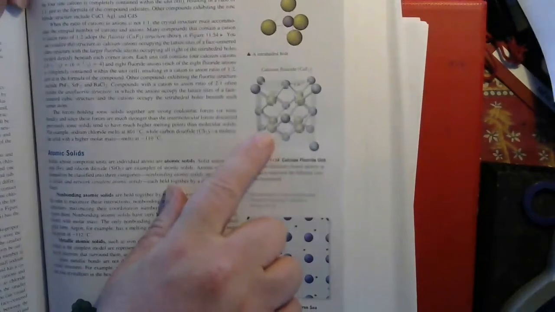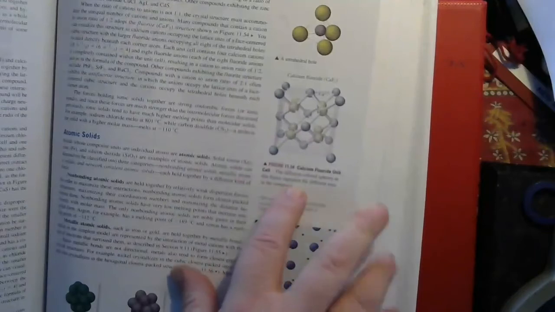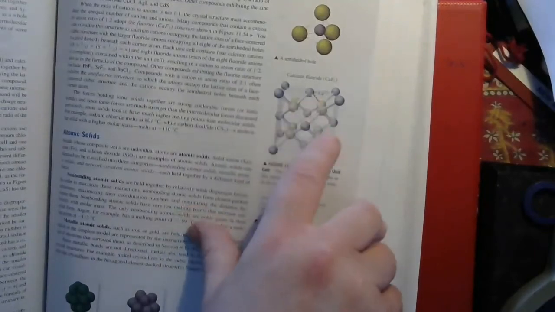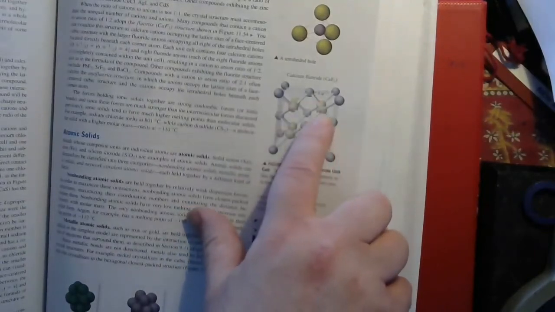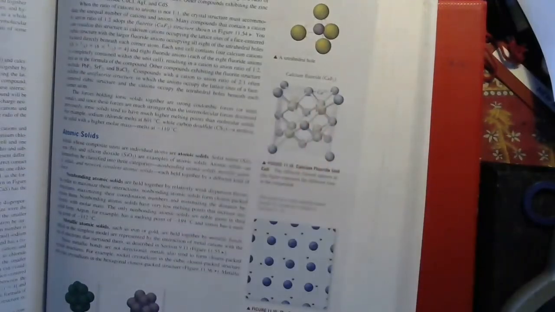Okay, now we're getting some really whacked out structures here. Calcium would be the gray spheres, and the fluoride would be the sort of greenish yellow spheres. And there's your arrangement there. So yeah, no problem. Nice and simple.